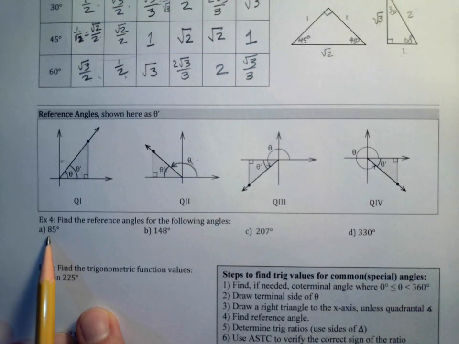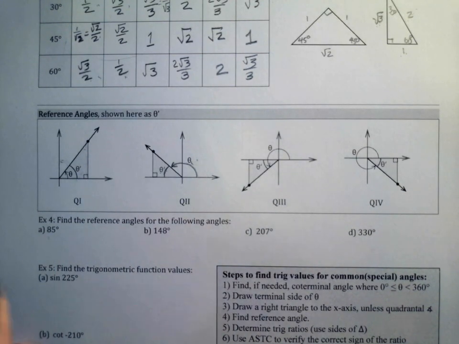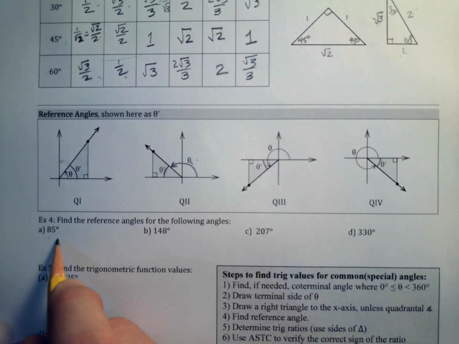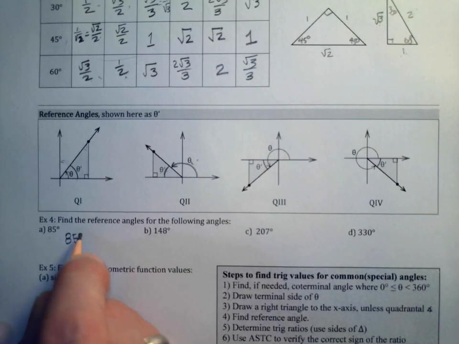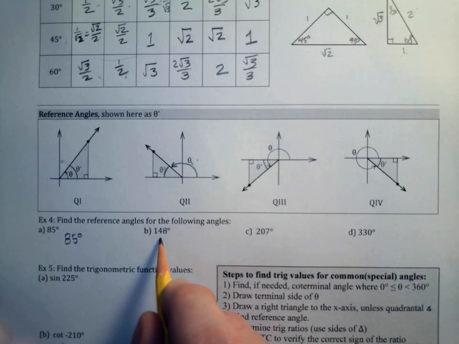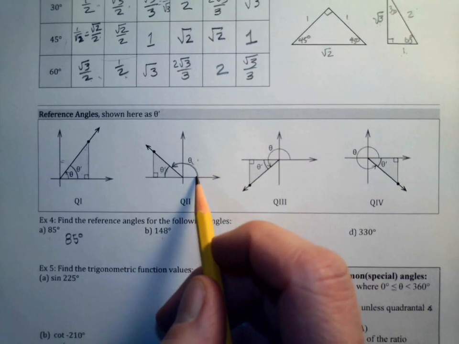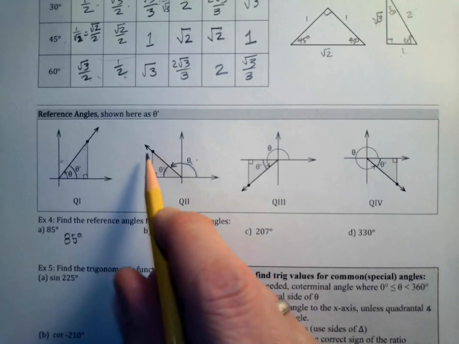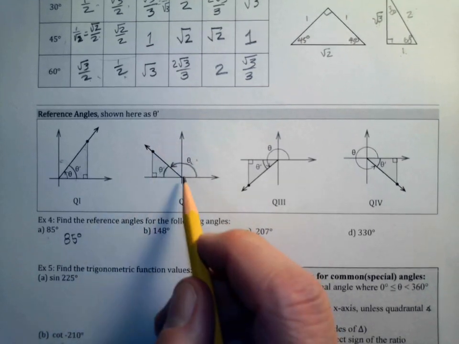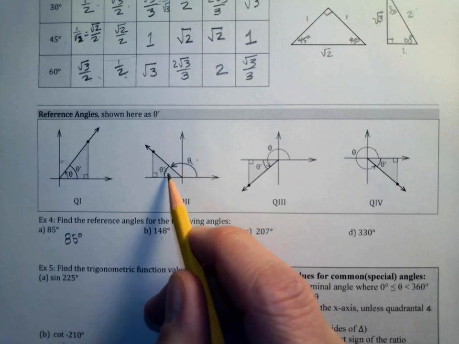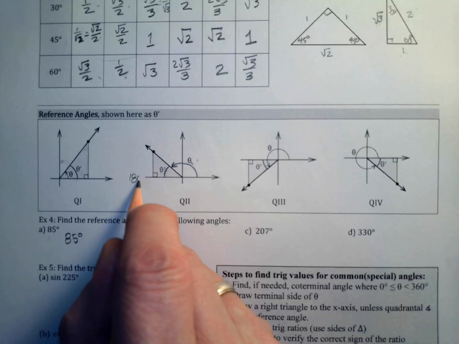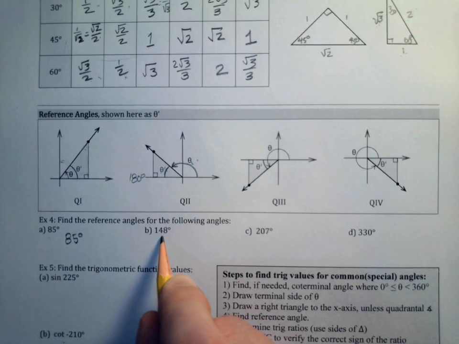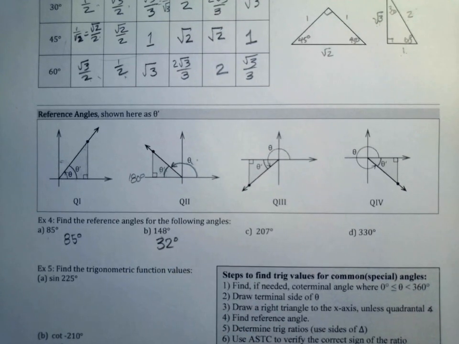Okay, so find the reference angle for the following angles. So 85. Think about 85. 85 is in the first quadrant. They're the same. So the reference angle is actually 85 degrees. All right, 148. That's in here, right? It's less than 180. So we're in the second quadrant. Our reference angle is how much more we have to go up to this 180 degrees. So how much shy of 180 is this? And that's 32. So our reference angle will be 32.